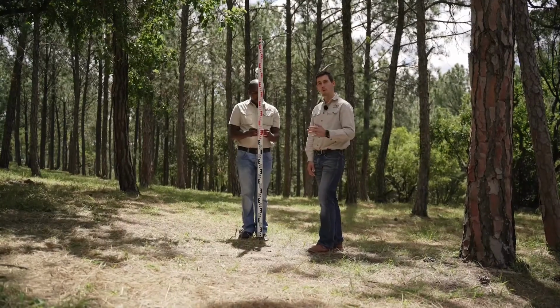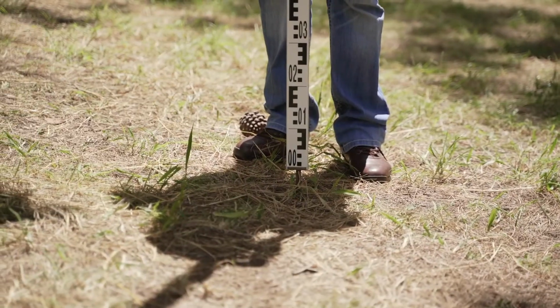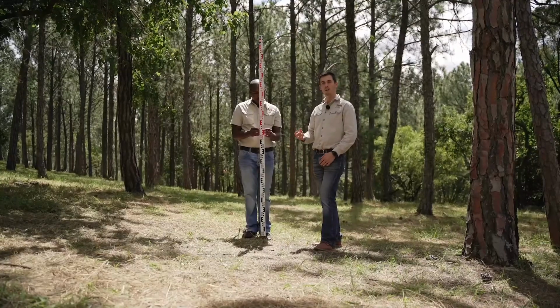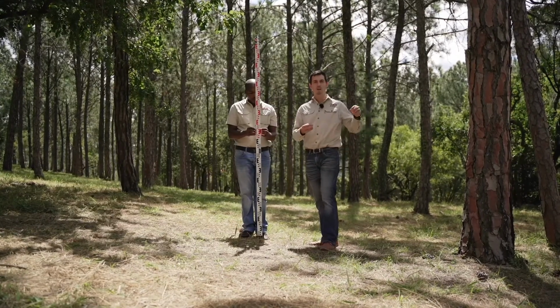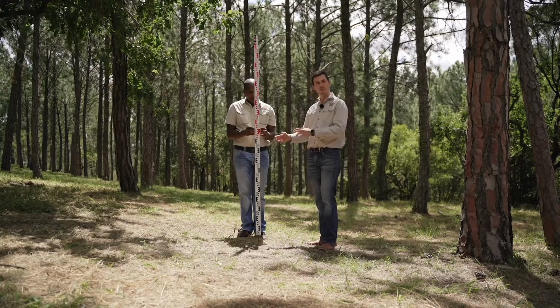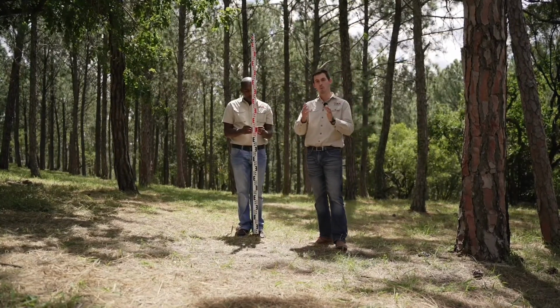If you've got a known point on your site, you'll place your staff on top of your known point, measure it with a dumpy level, and that will allow you to have a physical height on site. If there's other points on your site that require a height, you'll move the staff to those positions and make sure that the heights are correlating to what you desire.